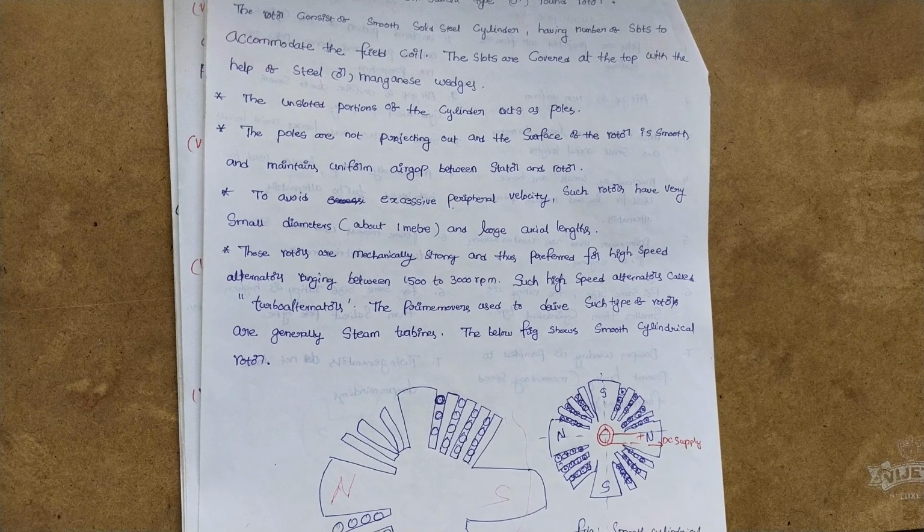Now beta equals 180 by n. First we calculate n, the pole pitch, equal to 18 by 2, which is 9. If you know the pole pitch, you can calculate the slot angle. Beta equals 180 by 9, which equals 20 degrees.